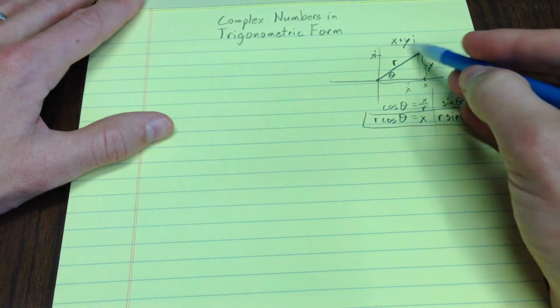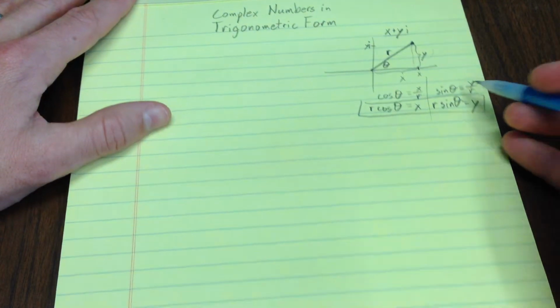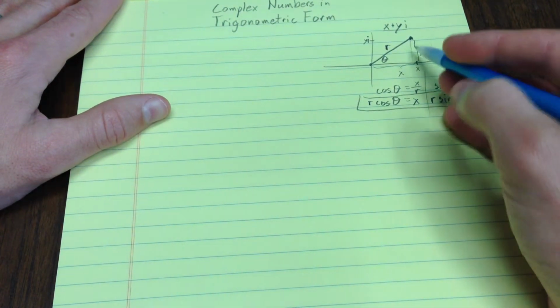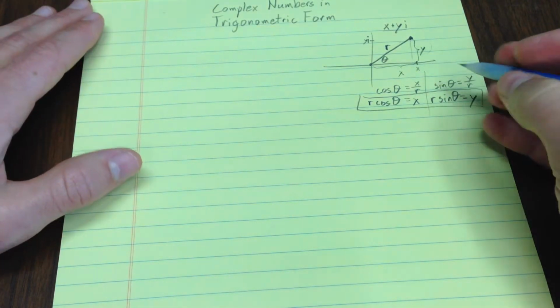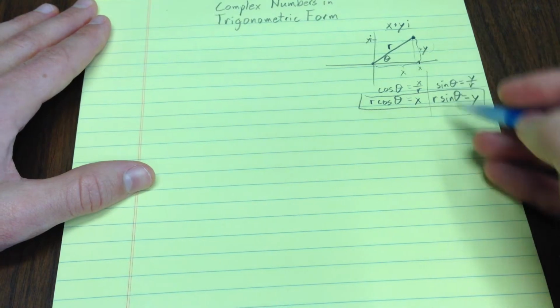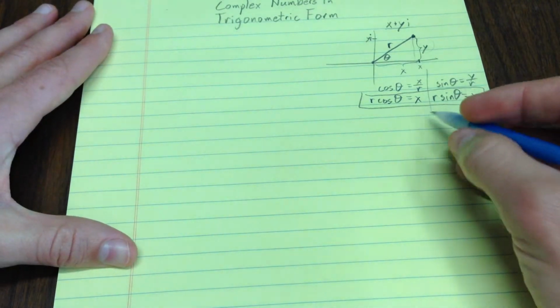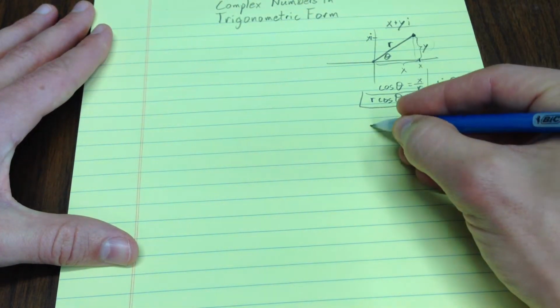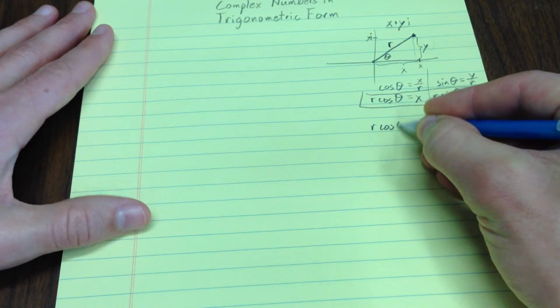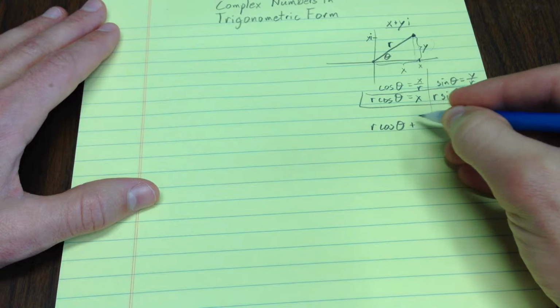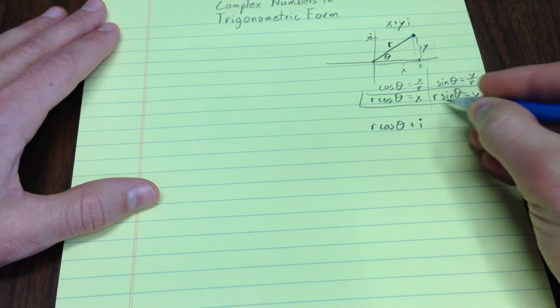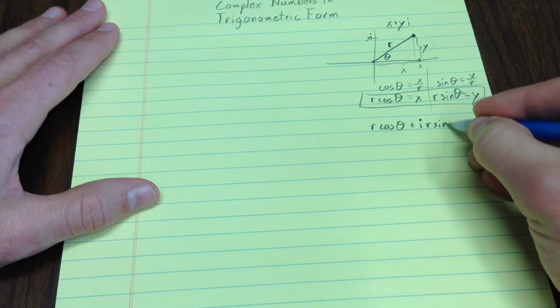Okay, so how could I write x plus yi without ever referring to x and y, if I knew the radius and the angle I've rotated counterclockwise from the positive x-axis? Well, instead of x, I write r cosine theta, and instead of yi, the i is still sitting there, but then I write r sine theta.